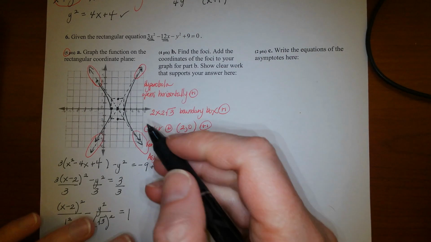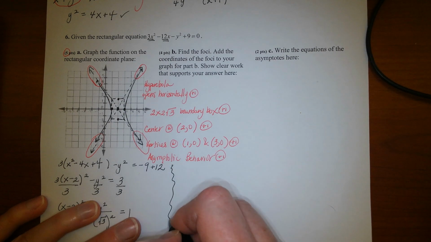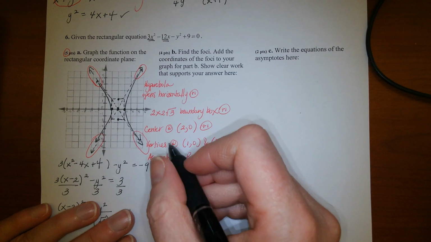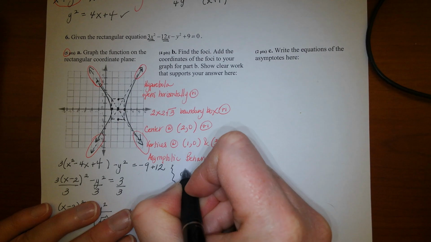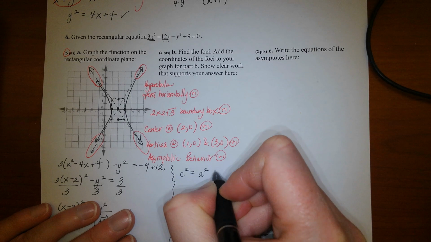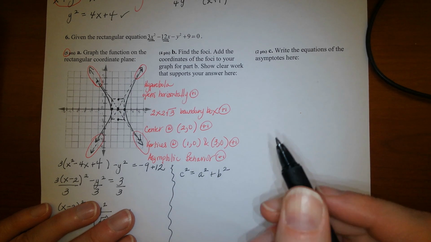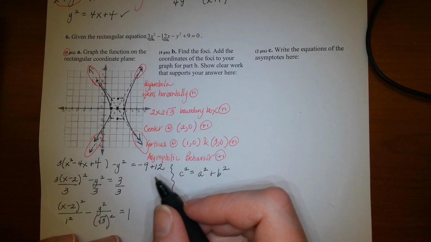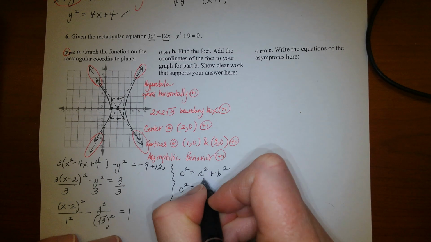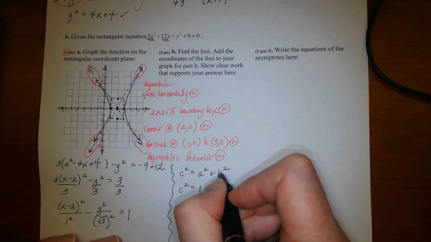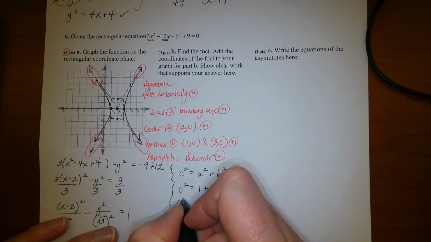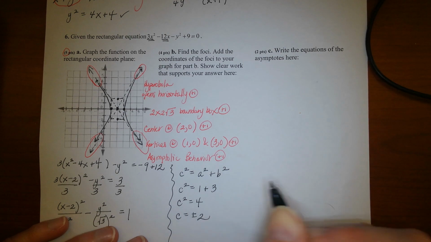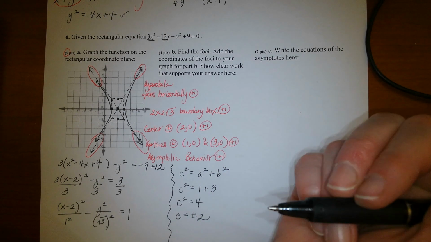All right, did I give myself any room for part B? I think I'm okay. Okay, part B: find the coordinates of the foci. So you need the Pythagorean identity for hyperbolas, so that's c squared equals a squared plus b squared. Let's see, a and b are 1 and square root 3. So 1 squared is 1, square root 3 squared is 3. So your c values would be plus or minus 2.